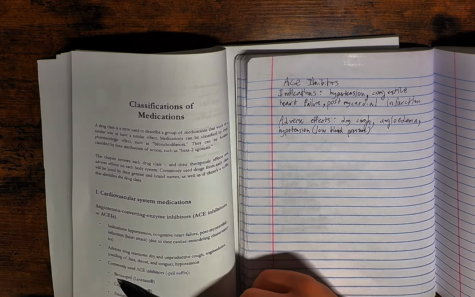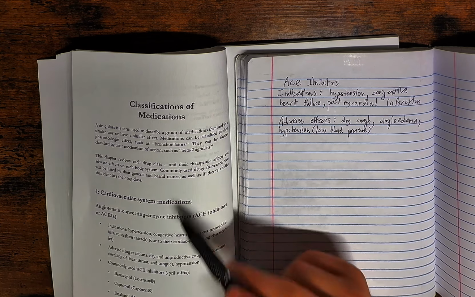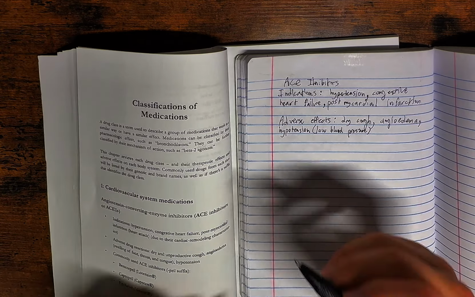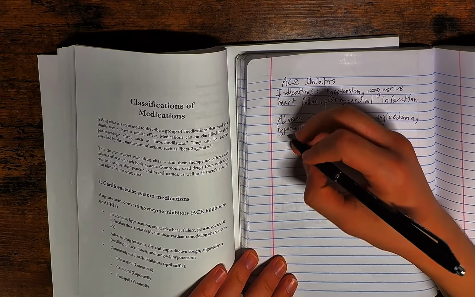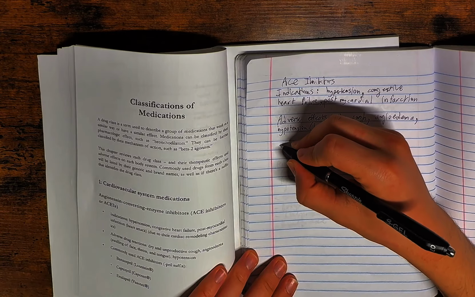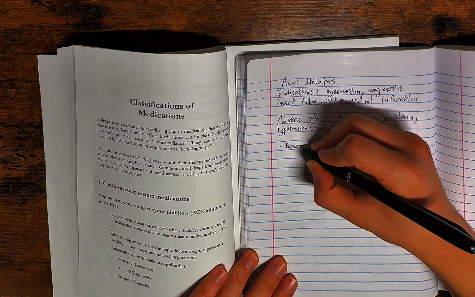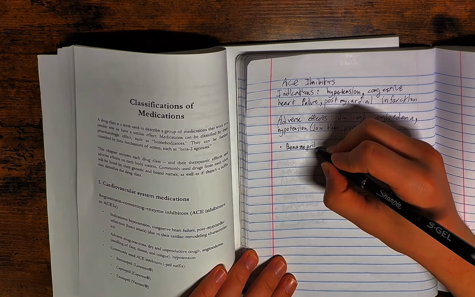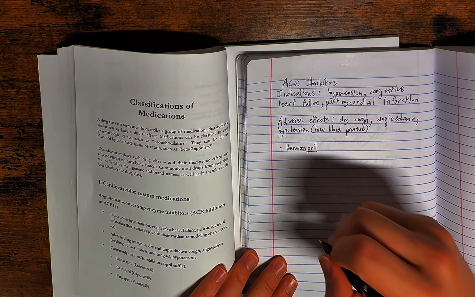The generic names usually follow some kind of class system. I'm probably gonna pronounce half of these wrong, but it's okay. Let's write our examples here. Benazepril. As we can see, we have that suffix at the end that has to do with ACE inhibitors.